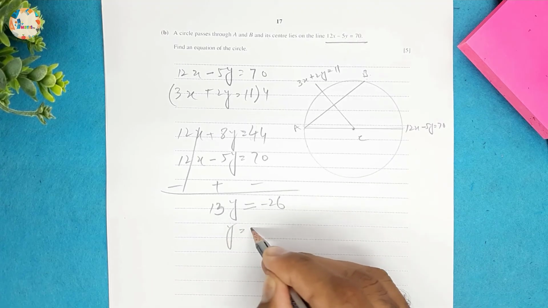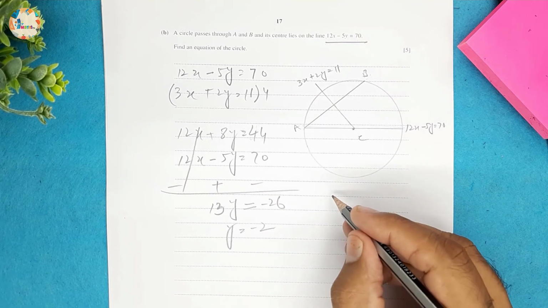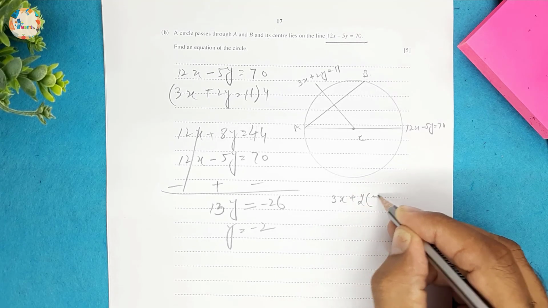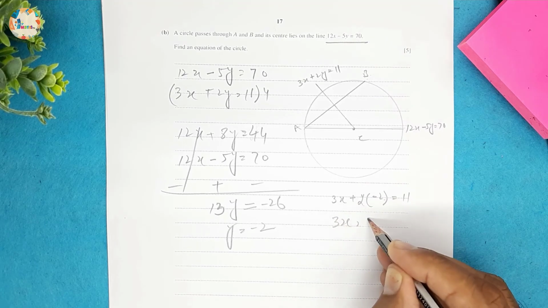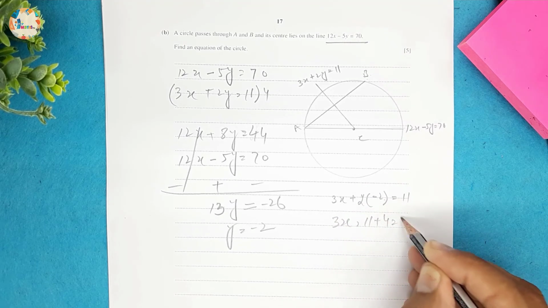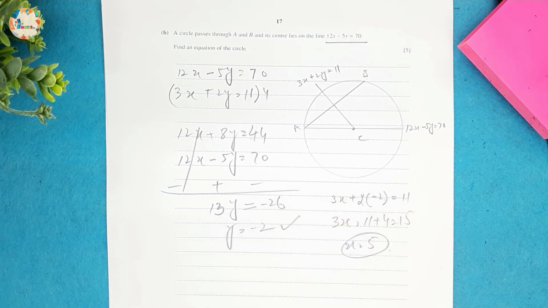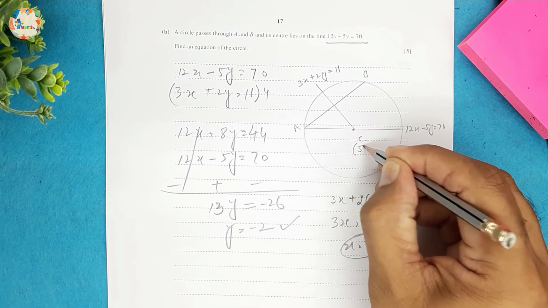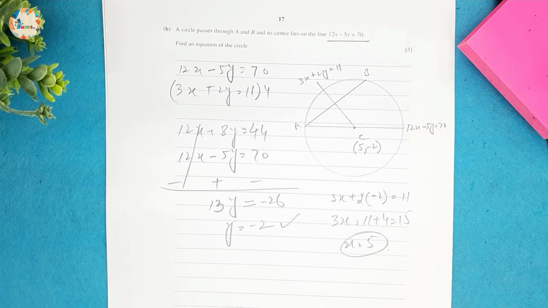So y will be equal to minus 2, and this value we can replace in either of the two original equations. So basically 3x plus 2 into y, which is minus 2, is equal to 11. So this will be minus 4. So 3x is equal to 11 plus 4, which is equal to 15. So x is equal to 5. We got these two values, so the coordinates of the center will be 5 and minus 2.